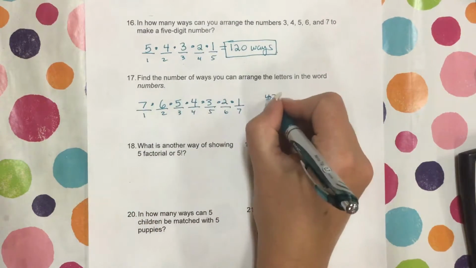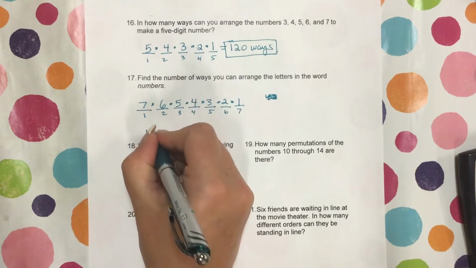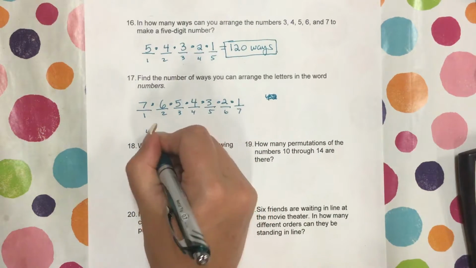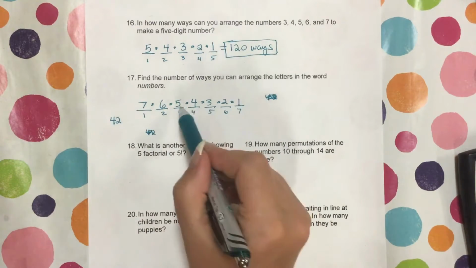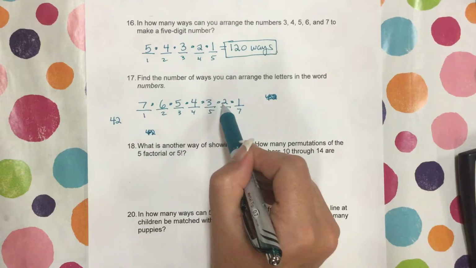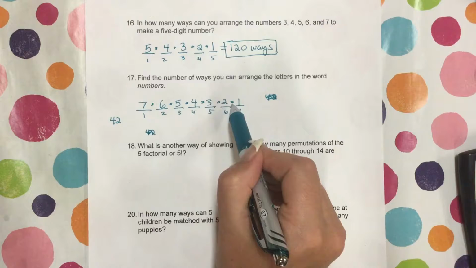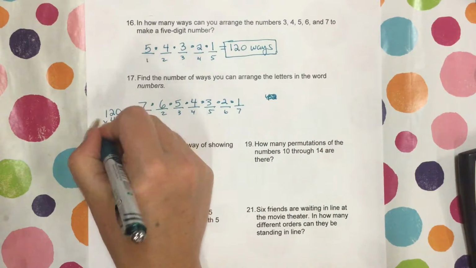I'll put the 42 over here. So 7 times 6 is 42, and then 5 times 4 is 20. 20 times 3 is 60. 60 times 2 is 120. 120 times 1 is 120. So we'll just go 42 times 120.